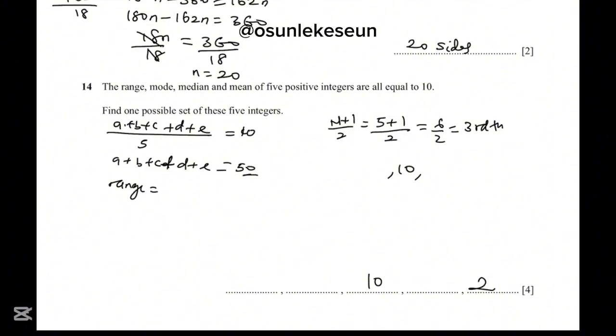So in this case, let's just try again, what can we do? Since the mode is 10, the number that came out the most is the one that appears the most times. One of the ways we can also look at this is, since the median number is 10, that one is sure, and the range is 10. So we need to find a way of making these numbers add up to 50.